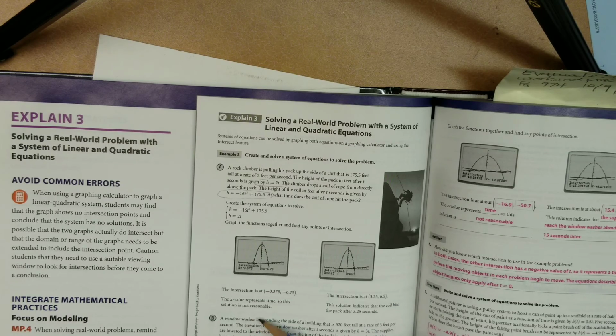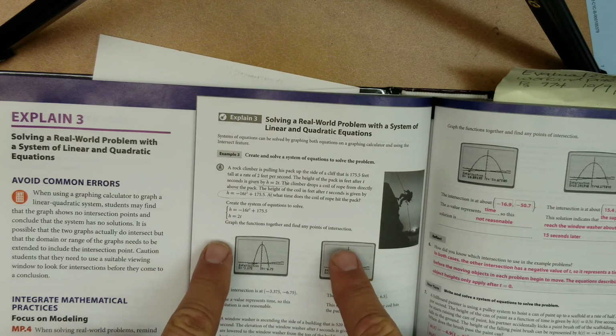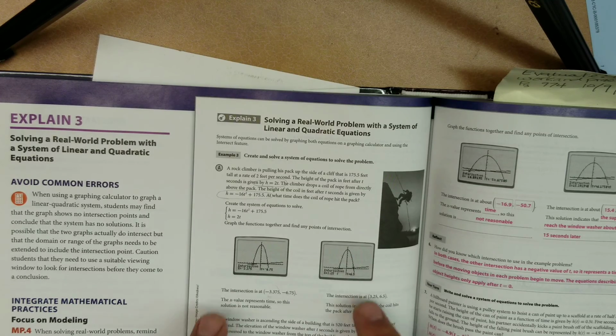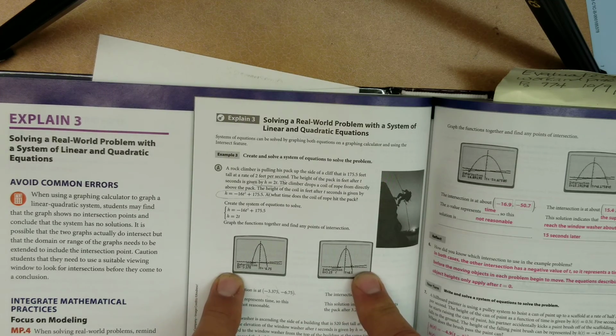One thing here is it does say the x value represents time, so this solution is not reasonable, and that's because you can't have a negative time. You're going to be doing a couple problems like this today, and just use Desmos, okay? I think you got this.